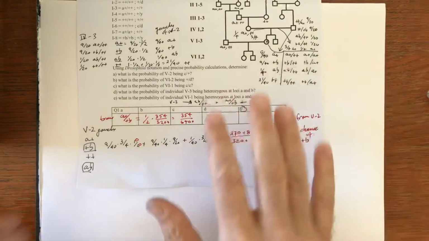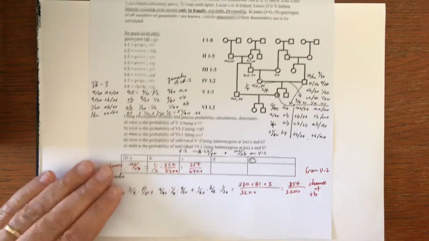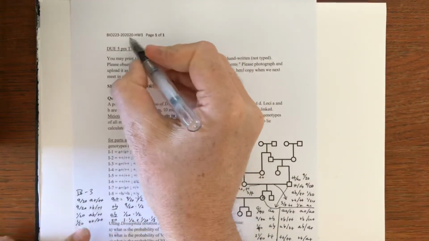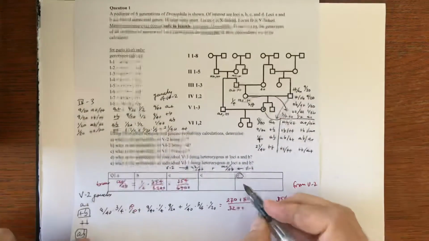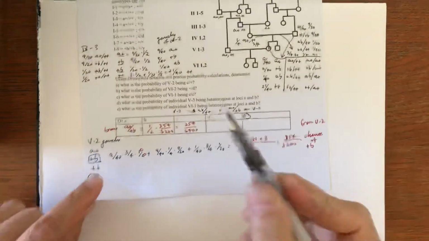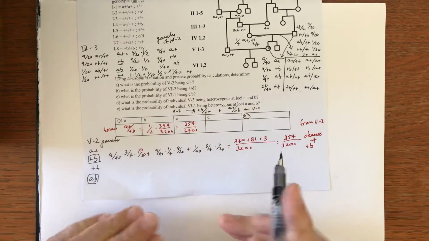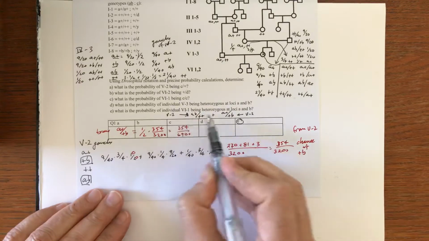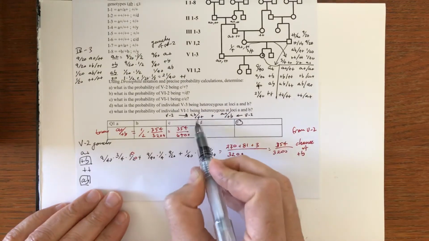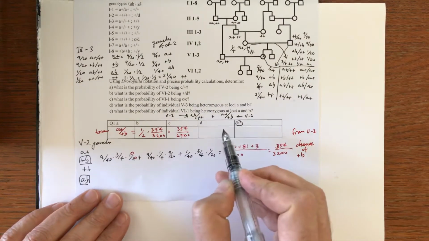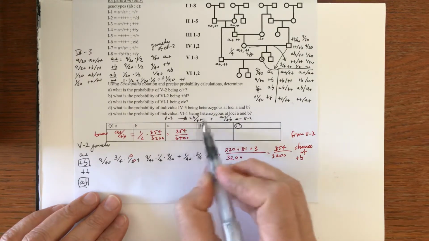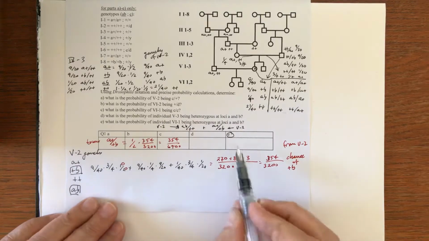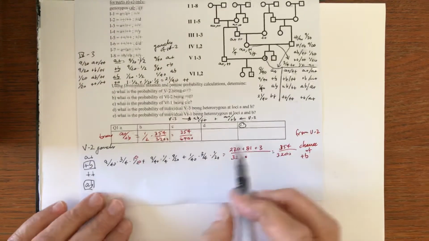This is Biology 223. I am continuing problem of homework 3, 2020, part E. This is part 2, and I'm back in black. So we just determined this question E asks for individual 6, 1 being heterozygous at A and B, which means two different genotypes, the cis genotype and the trans genotype. In part 1, we determined the trans. Now we have to do the cis.